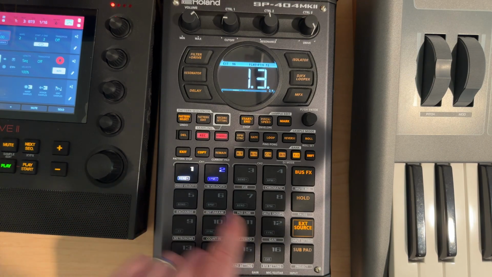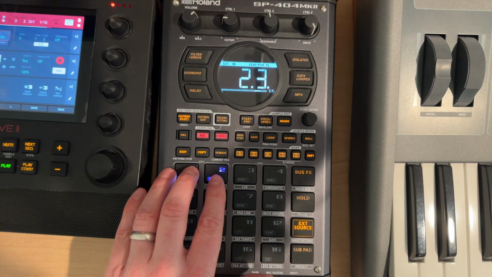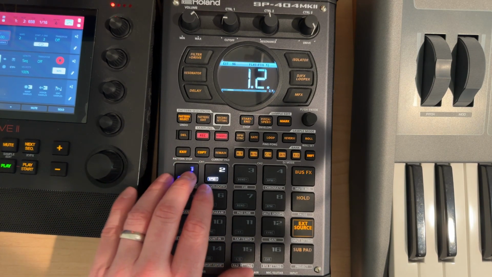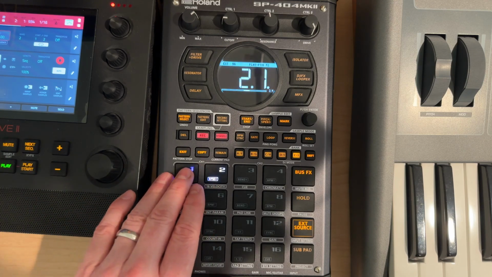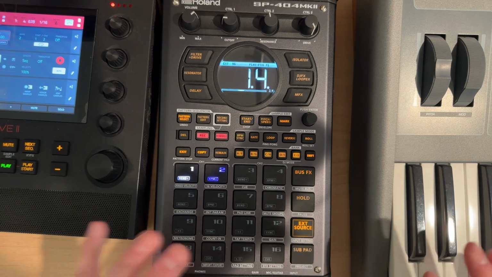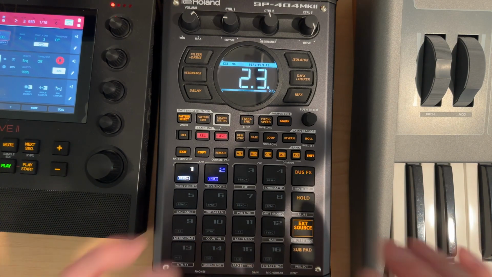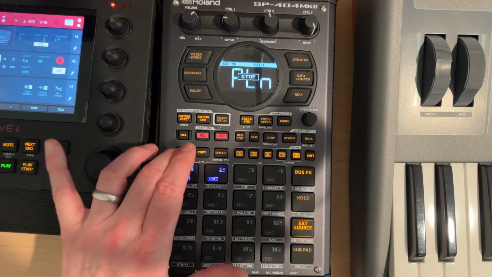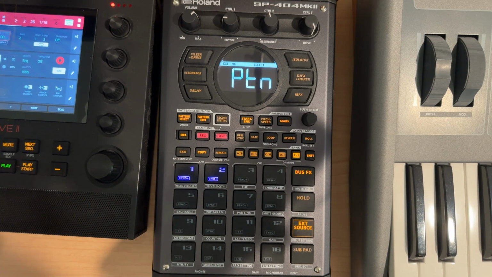We can now switch between these two patterns whenever we want. We can make more patterns. I'm going to have to experiment a bit more and figure out what's going on. Now, the other thing I want to show you, though, that's really cool here. I'm going to stop this.